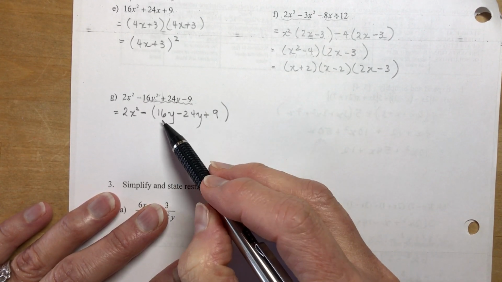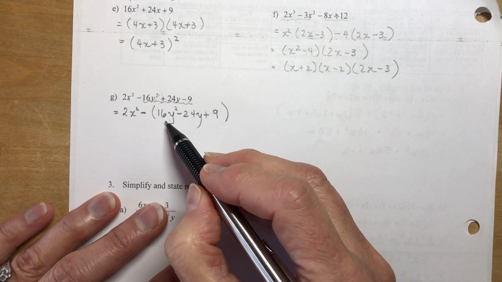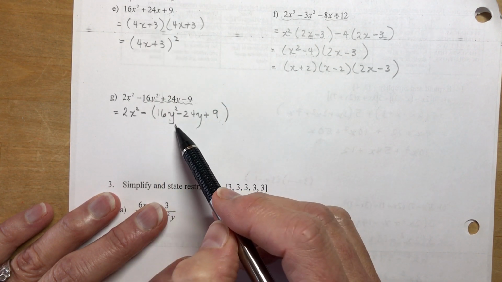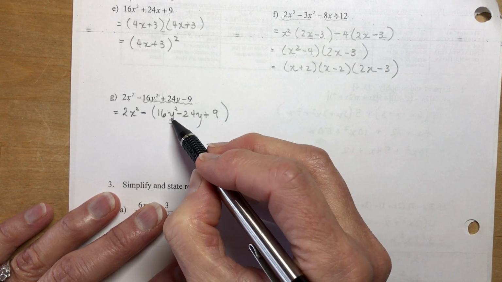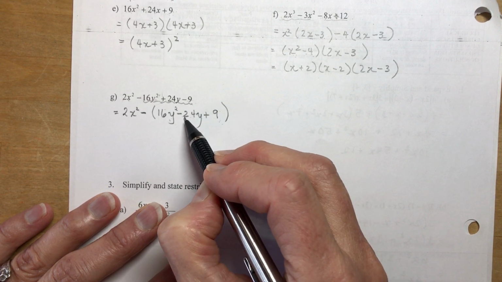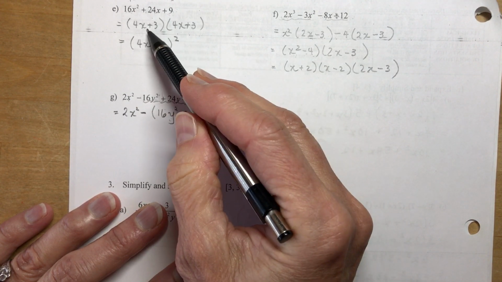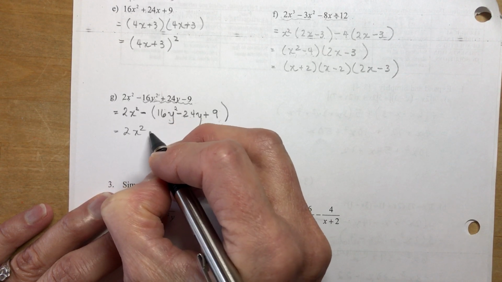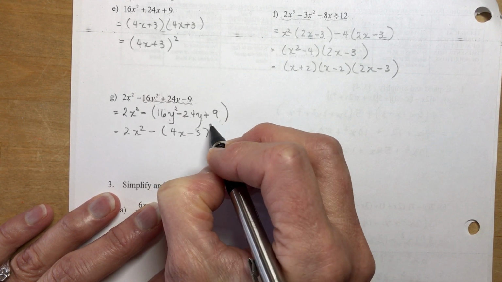And now I have something here. Oh, I forgot the squared. I have something here to factor, right? This is a trinomial, and again, we just did that one up here, didn't we? Except it has a different sign in front of the 24. So this is a perfect square trinomial, 4y and 3, and times 2 would give me negative 24. So the only difference from this one to this one is that I'm going to put in 4x minus 3. So 2x squared minus bracket 4x minus 3 squared.